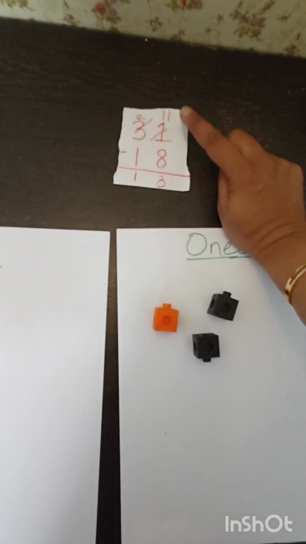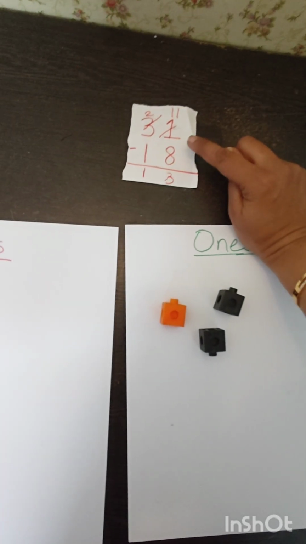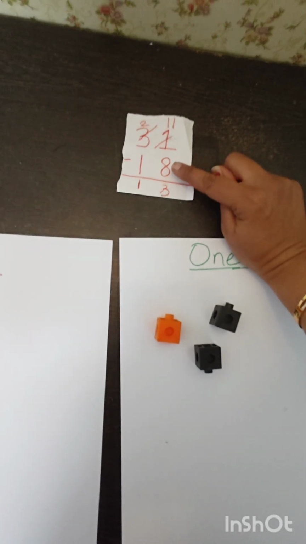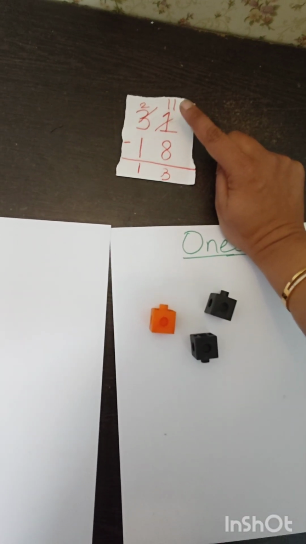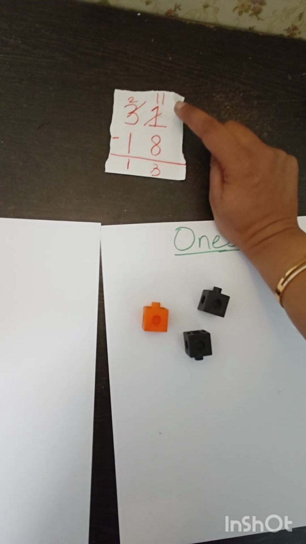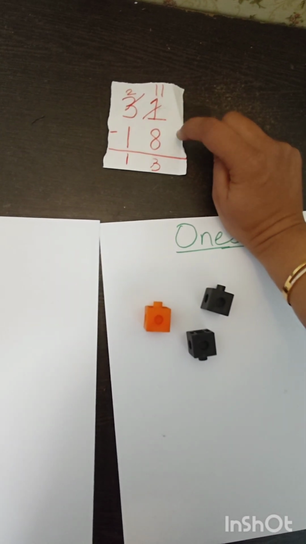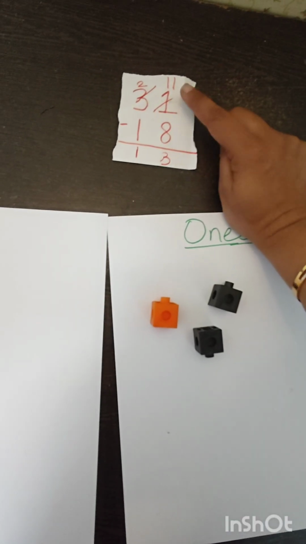Always make sure that you are teaching the rule that you have to subtract the below number from the top number. What usually parents do is, they teach the rule that you have to subtract the smaller number from the bigger number. That rule makes them more confused.